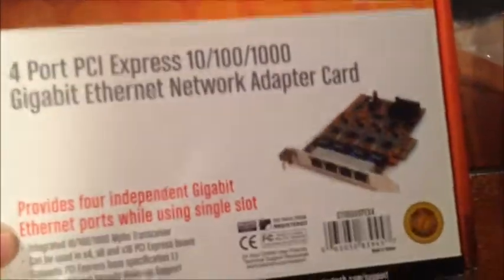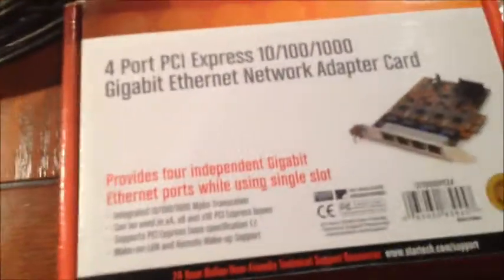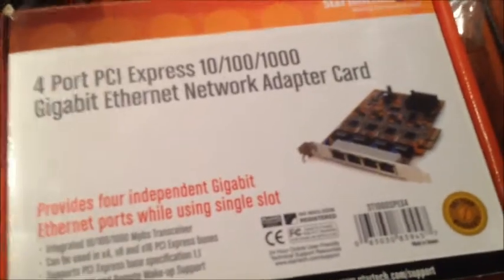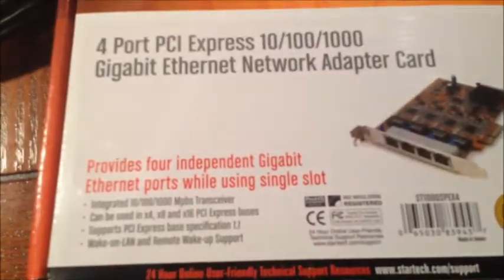StarTech gigabit 4-port network adapter in there. This was like $150 online at Newegg at the time. I bought it last year. It could be cheaper. It's probably the same price. It is gigabit, and it is 4-port for your single slot.